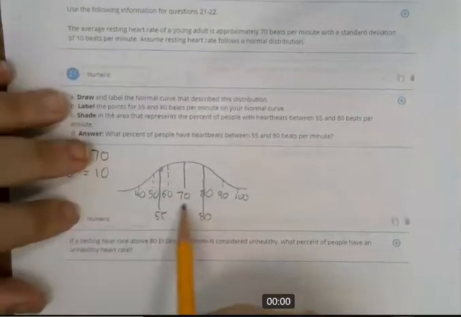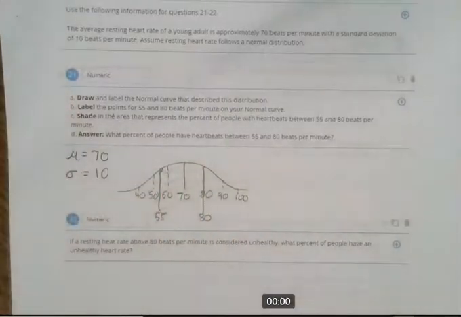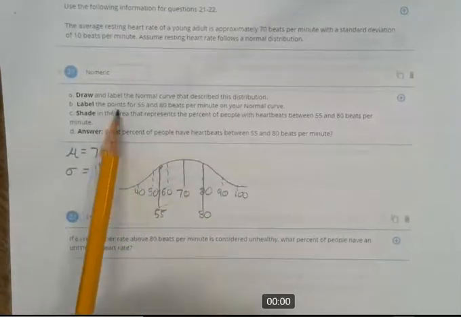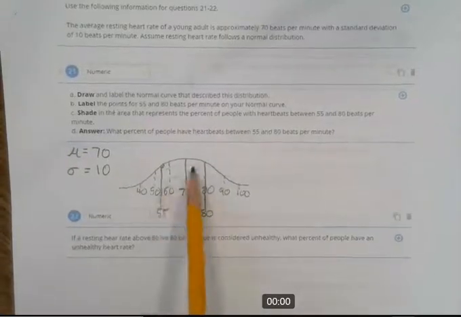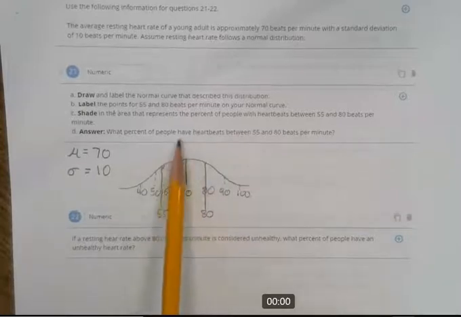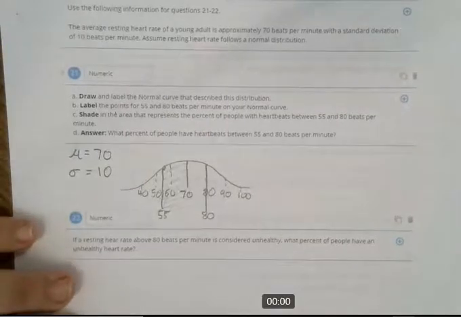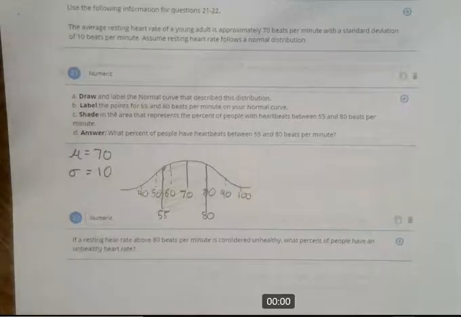Okay, so they want to know what's in between these. I'll shade it lightly. All right. So we did that. We've done A and B up here. Shade the area that represents the percent of people with heartbeats between 55 and 80. So there we shaded that lightly here. And what percent of people have heartbeats between 55 and 80? So now we have to actually do the calculation. Again, because of the calculator, we don't need to do the z-score for this. They just want to know percent. They didn't ask z-score.